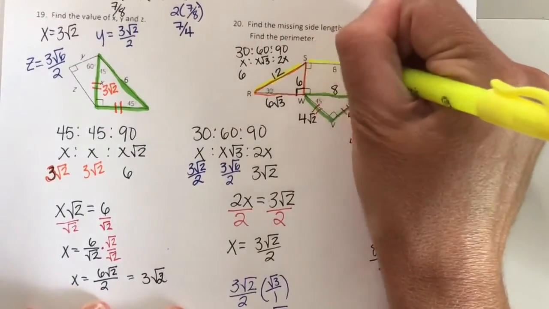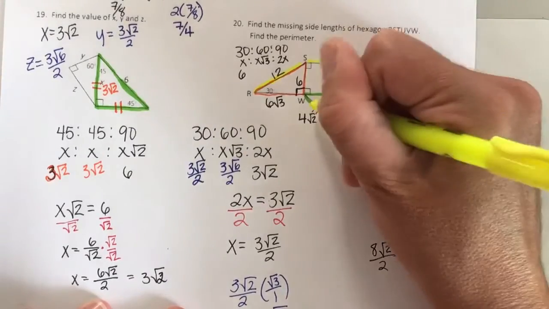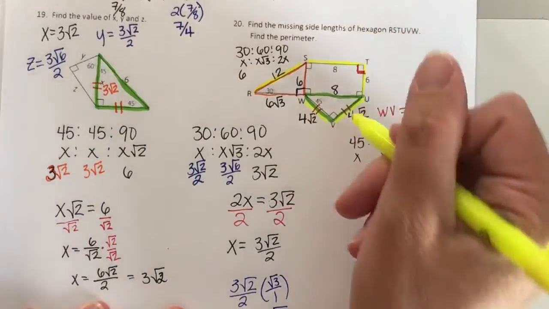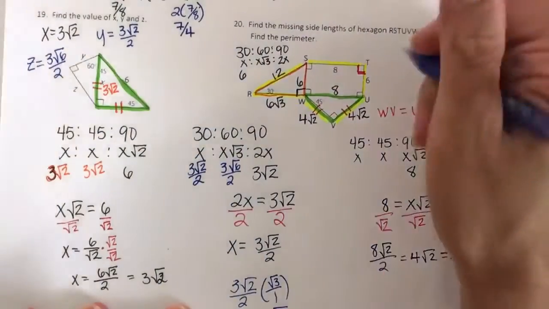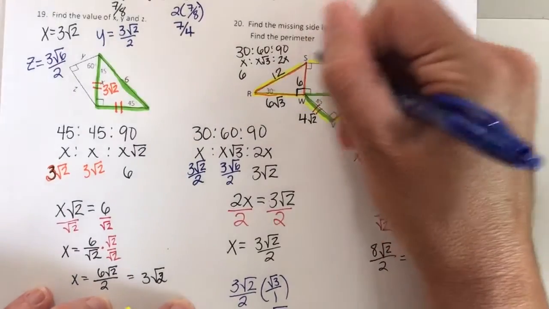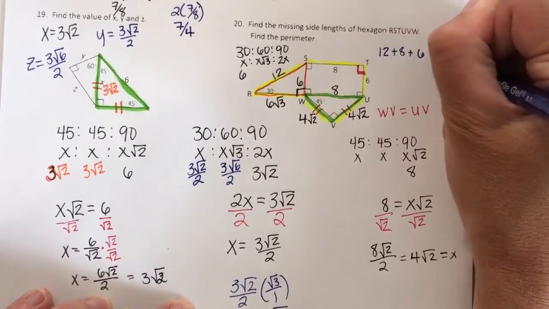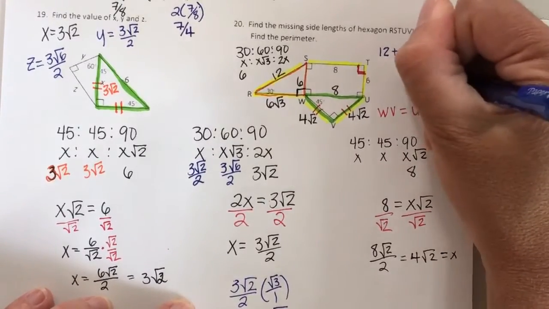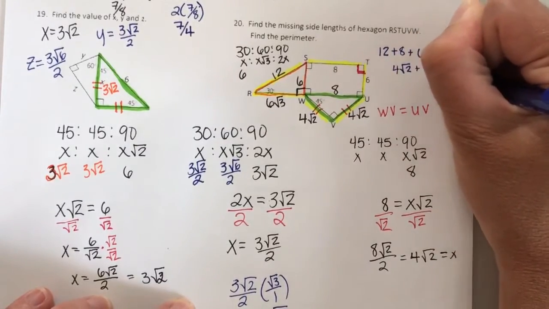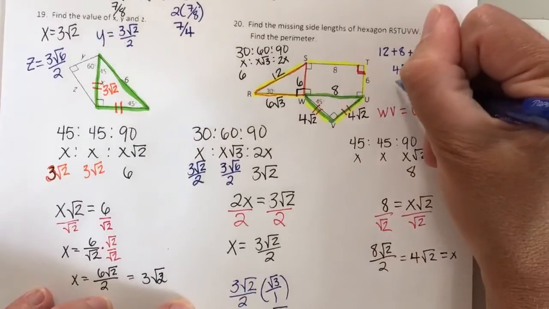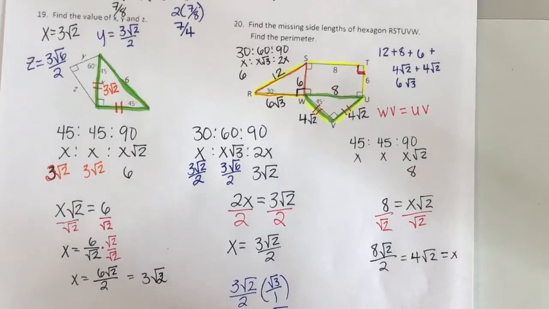So 12 plus 8 plus 6 plus 4 times the square root of 2 plus 4 times the square root of 2 plus 6 times the square root of 3 are my outside edges.